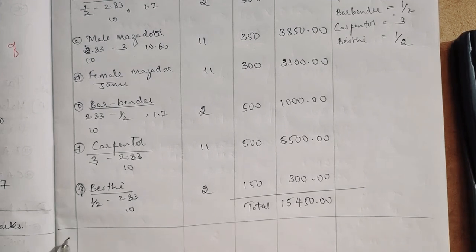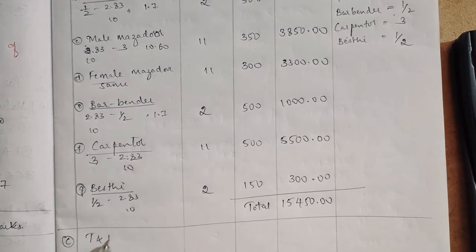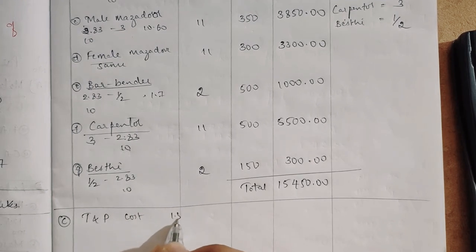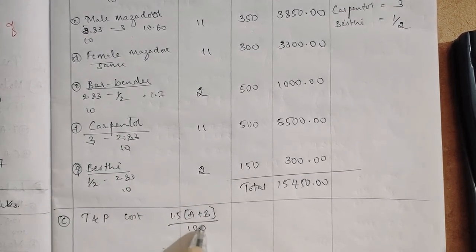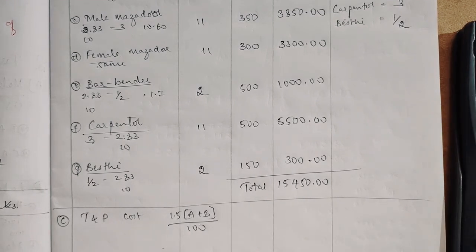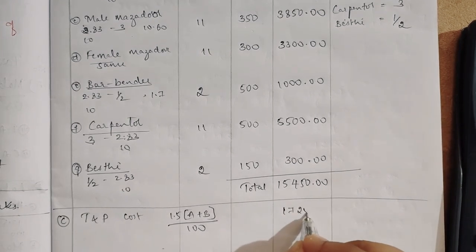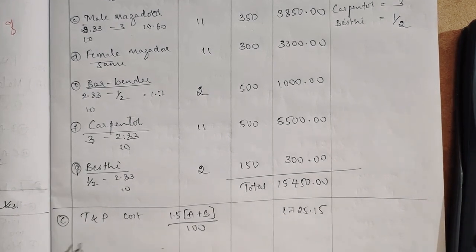Now see what is this? Tools and TP cost. TP cost, that is 1.5% of A plus B divided by 100. So 99560 plus 15450 into 1.5 divided by 100 will be 1725.15.